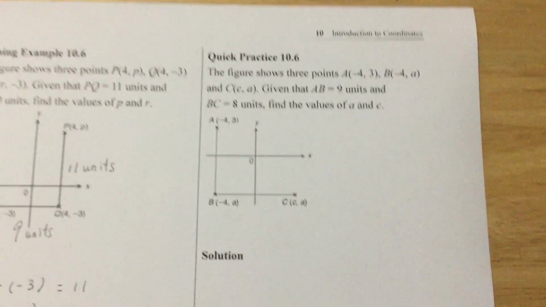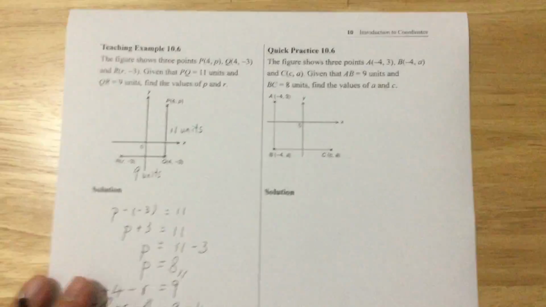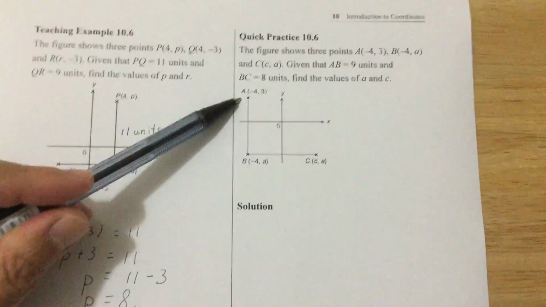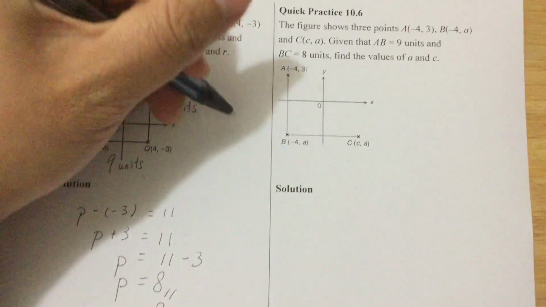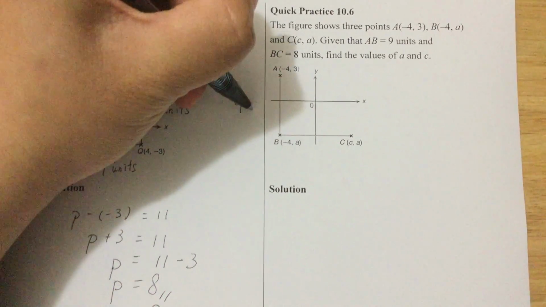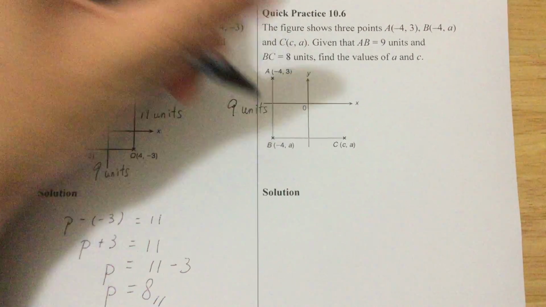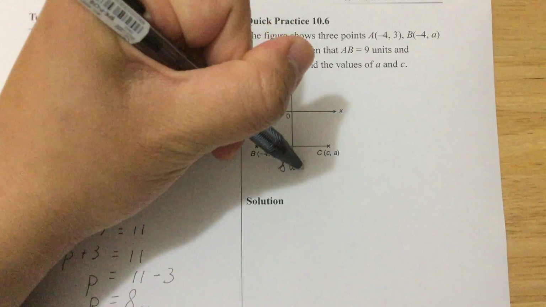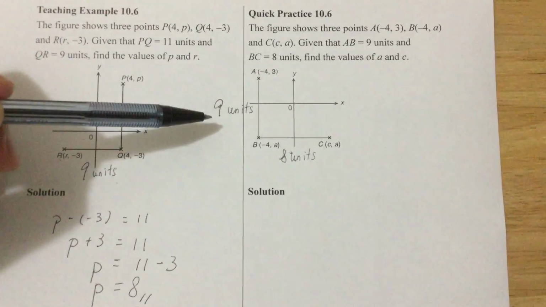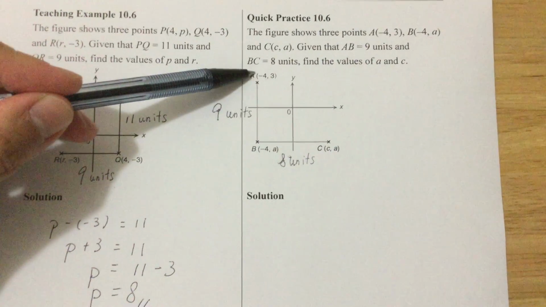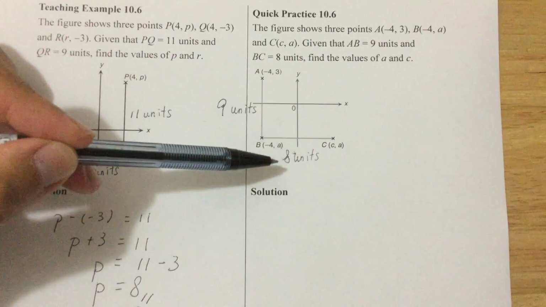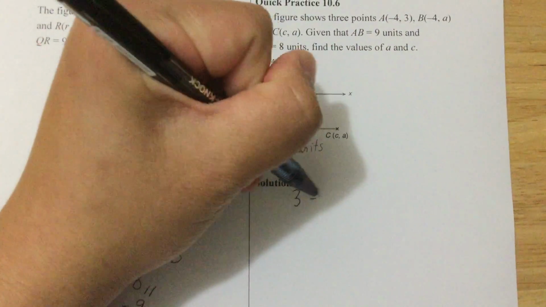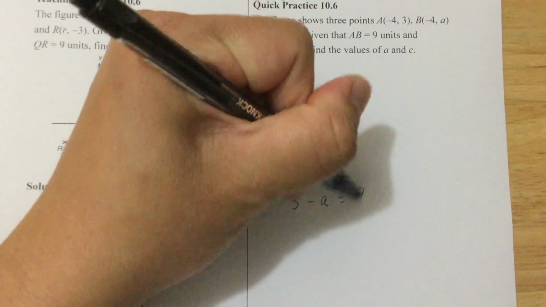Okay, now look at this one. I'm going to tell the answer. We are going to calculate this one. This one, A, B, we have 9 units. So we write down 9 units here. And then for BC, this is 8 units. Okay, now I'm going to calculate 9 units for this one. -4 and -4 are the same. So we only have A and C. A is bigger. So we have A minus 8 equals 9.